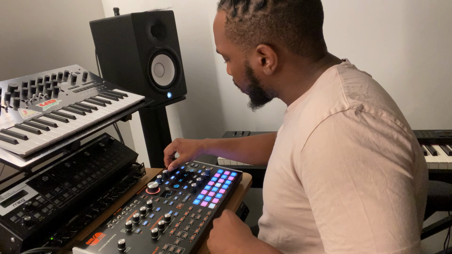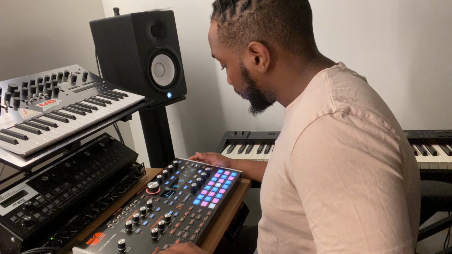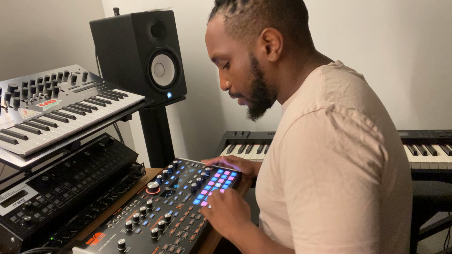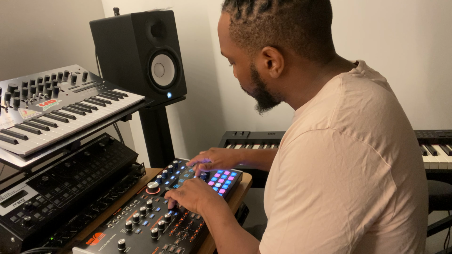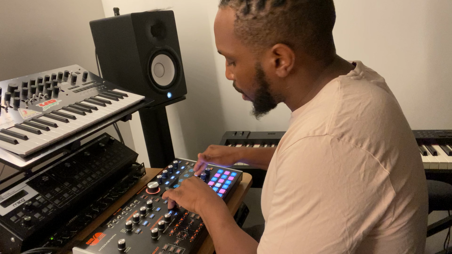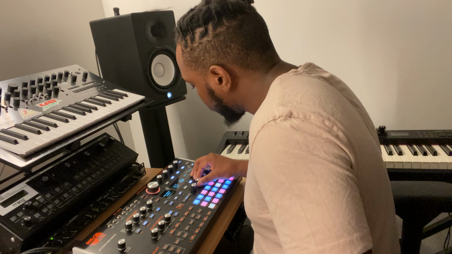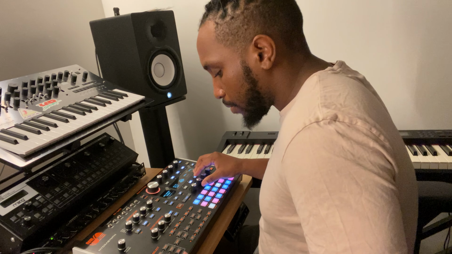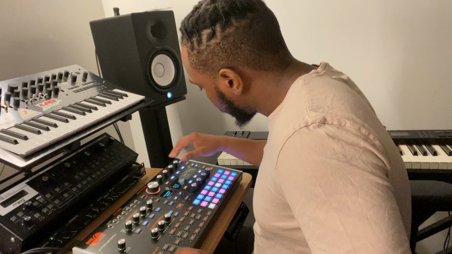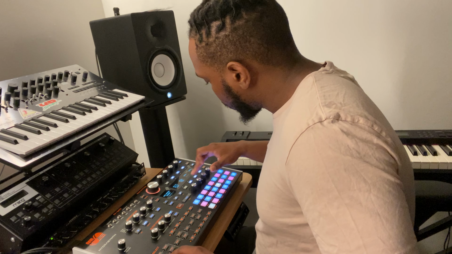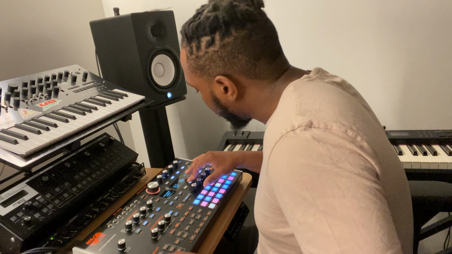I'm going to change oscillator 2 into a wave scan. We're going to do the same thing, randomize all the waves. We're not even really going to look at what we're doing. And we're just going to assign, rather, we're going to assign LFO 4 to the wave scan.